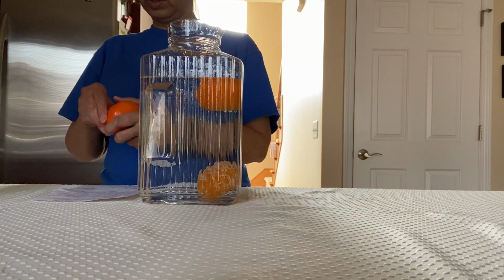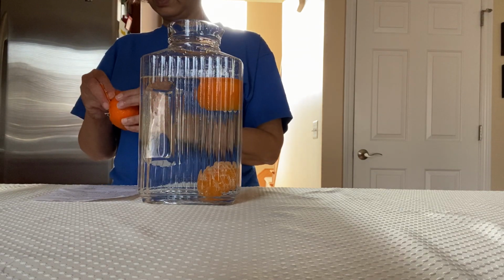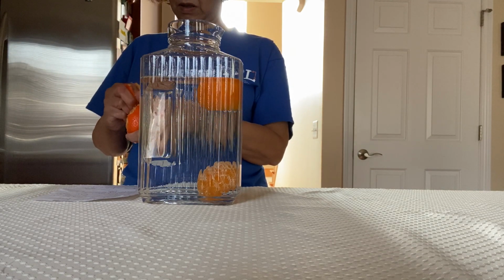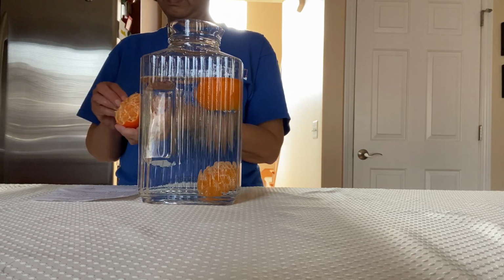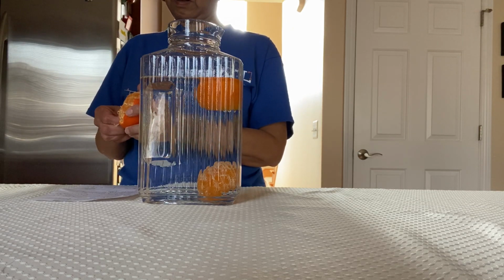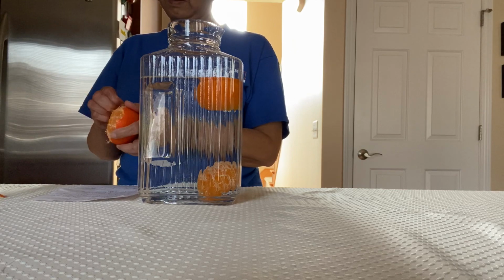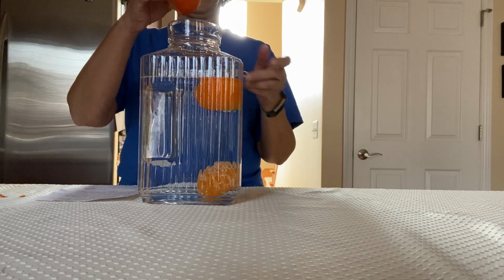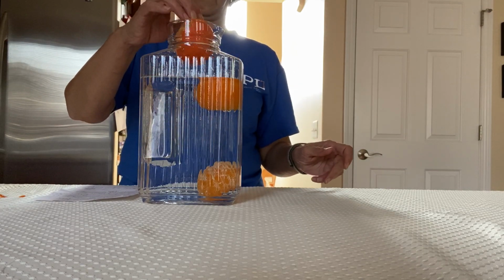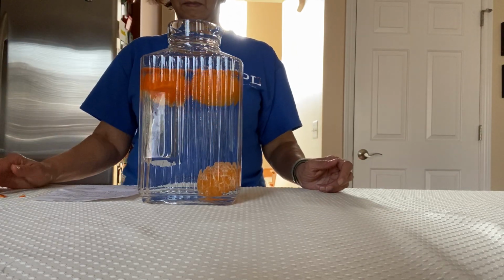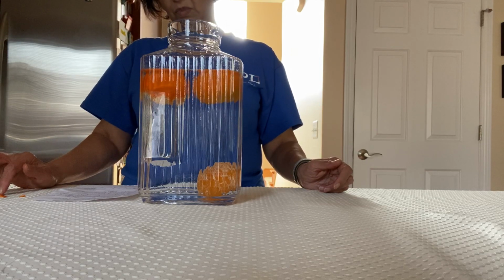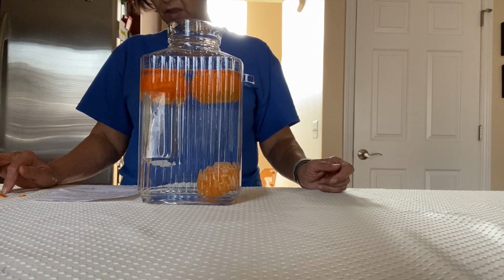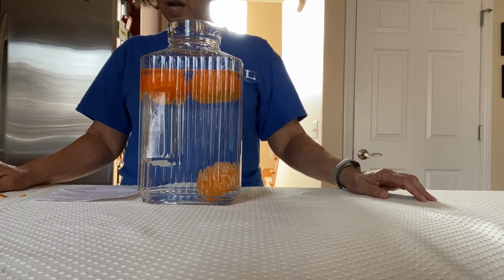Let's see, what do you think would happen if we just peeled half of it? It floats. So, what did we find out?